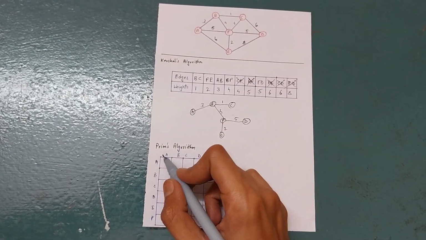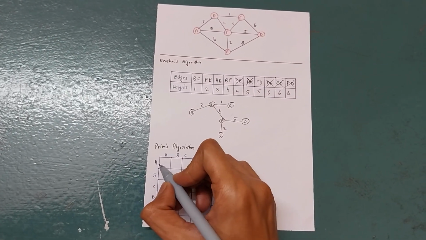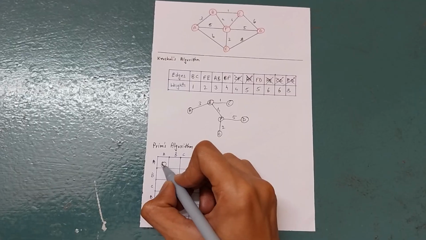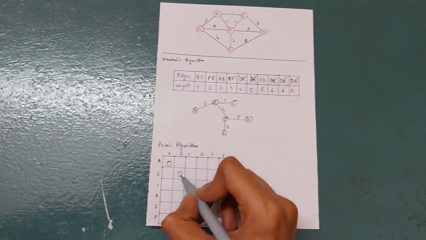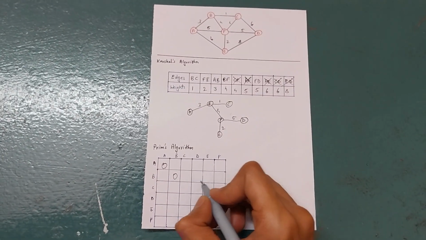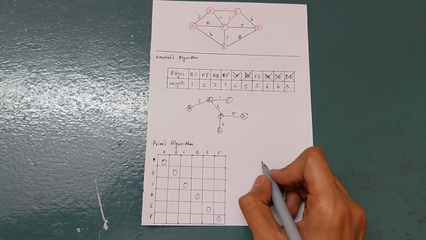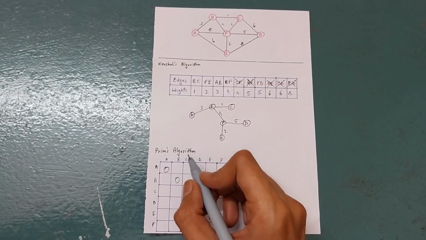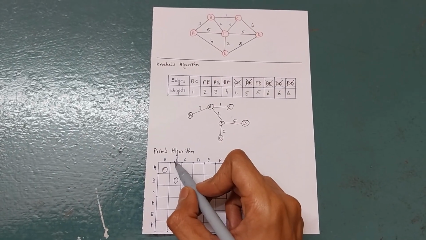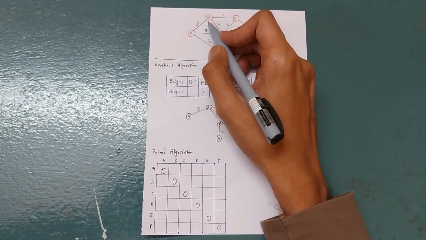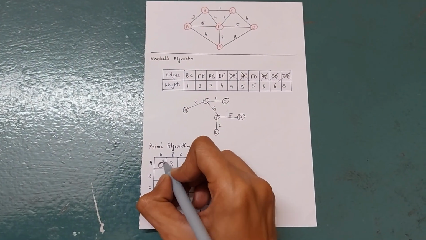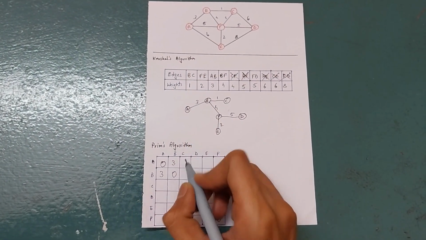So this is from and this is to. From A to A is 0, B to B is 0. So a vertex self loop is 0, so I am writing all the diagonal as 0. Okay, now let's see the values. From A to B, what is the weight? From A to B, it is 3. So write it as 3, and B to A is also 3.